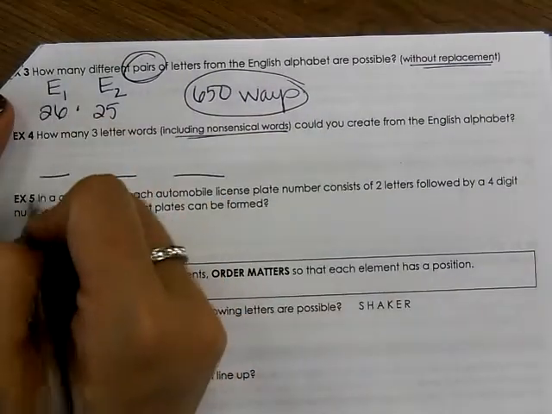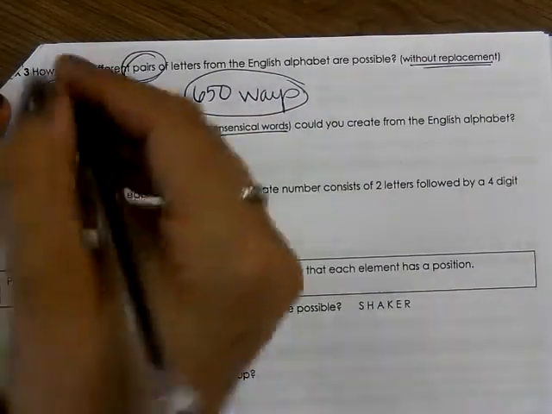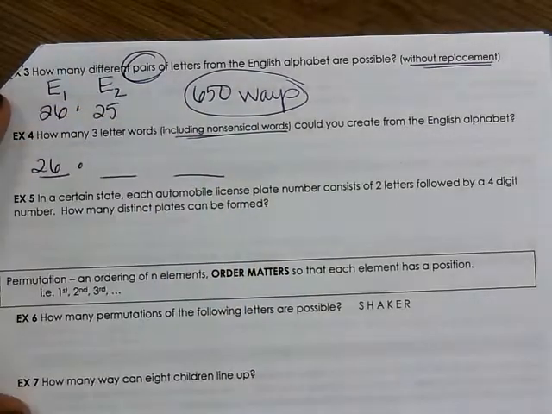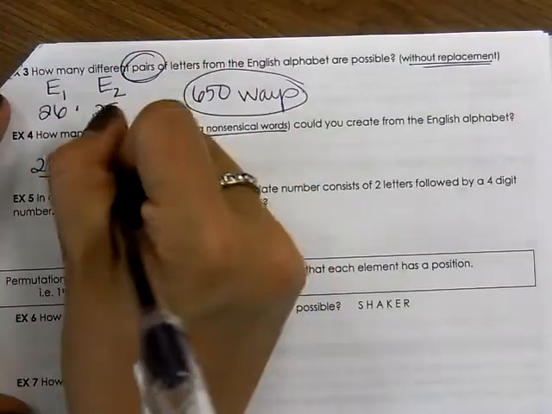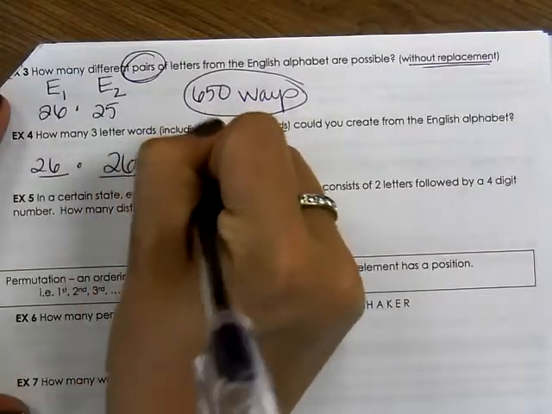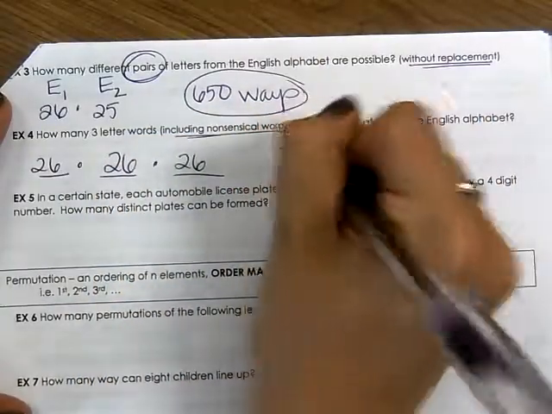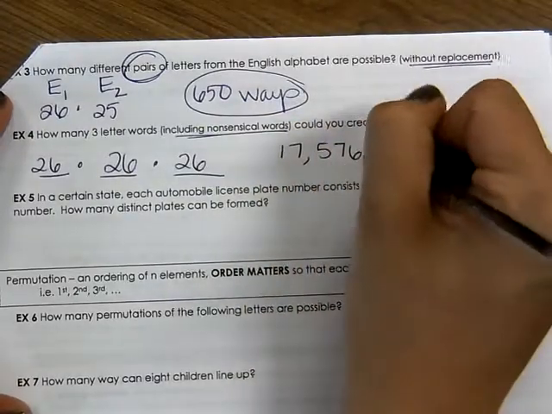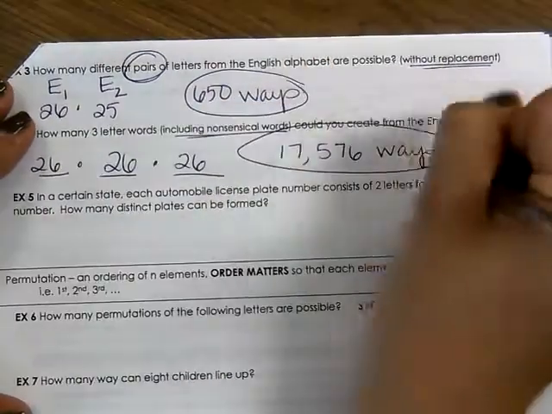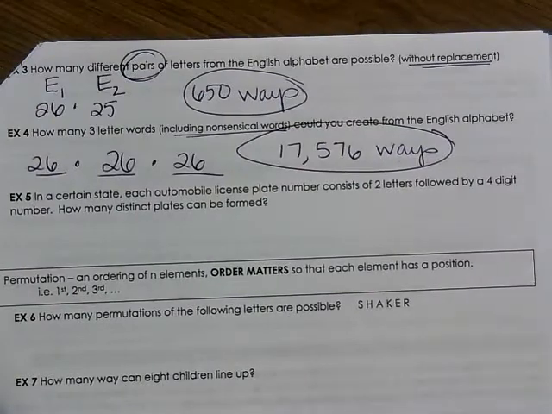So how many letters are possible in the first event? 26. And how many are possible in the second event? 26. And in the third? 26. Good. So 26 times 26 times 26 gives us 17,576. 3 separate events. Think about the possible outcomes, multiply them together.